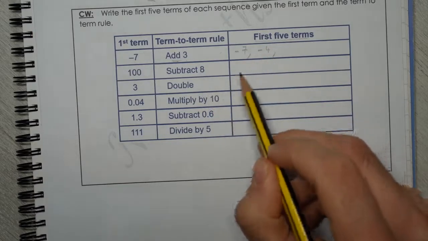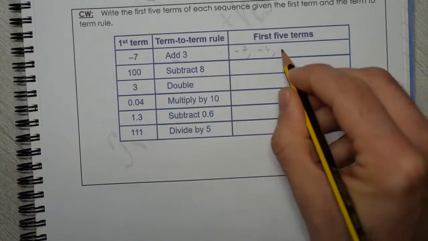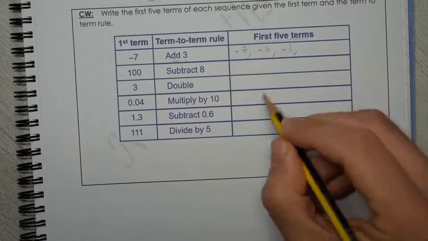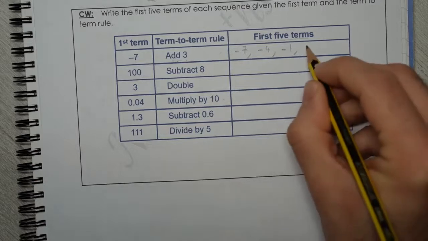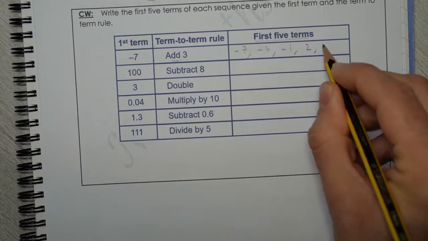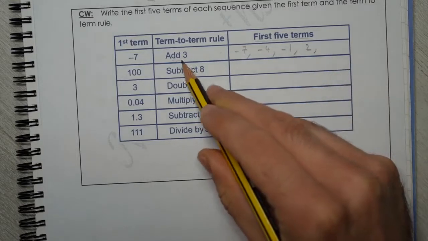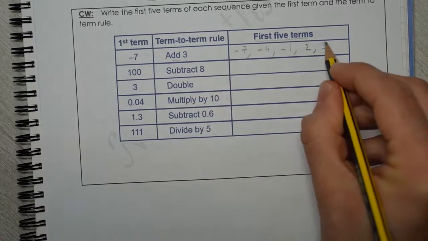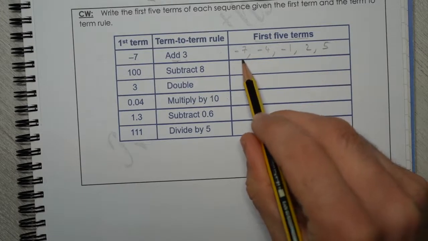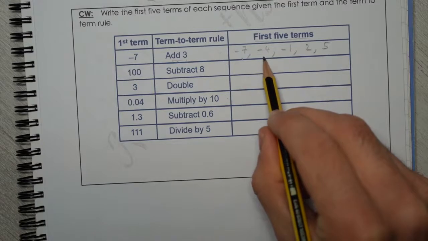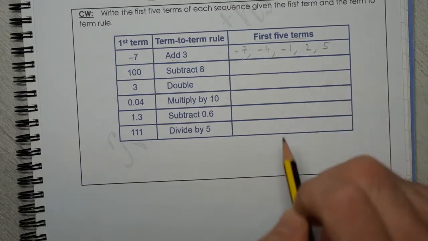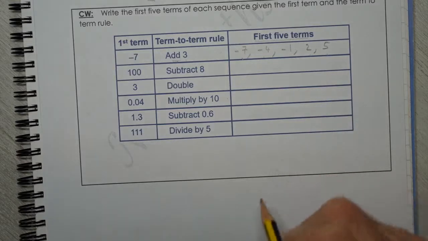Minus 4, add 3, so it is minus 1. Minus 1, add 3, which is equal to 2. And 2, add 3. Just add 3 each time, which is equal to 5. And there we have it, the first 5 terms. The first term is minus 7, second term is minus 4, third term, fourth term, and fifth term.